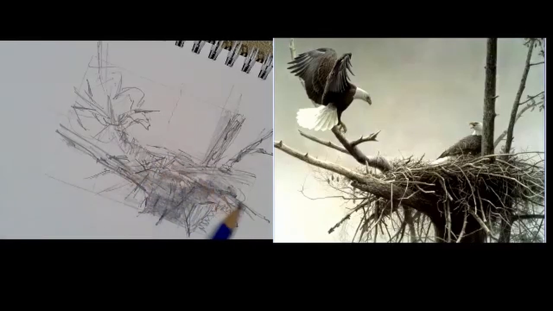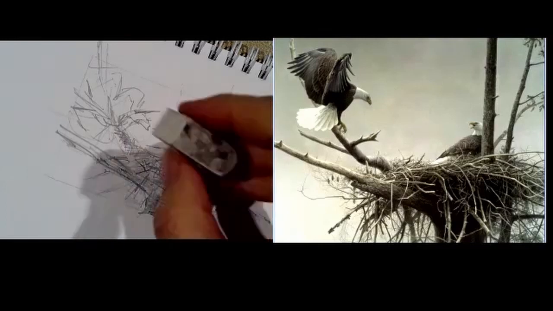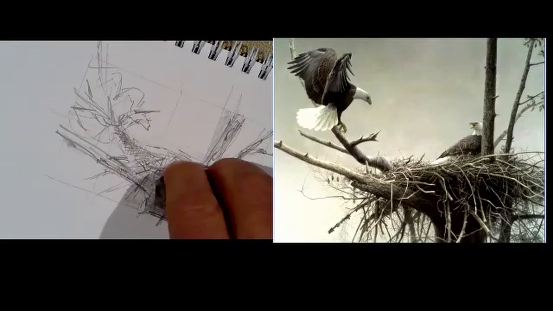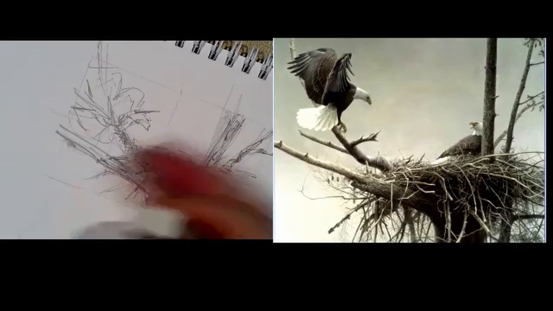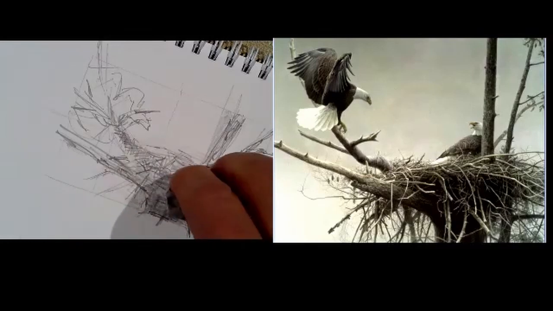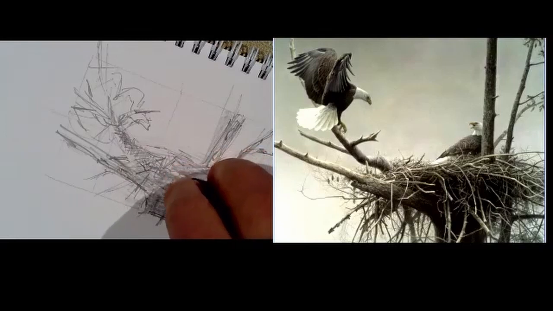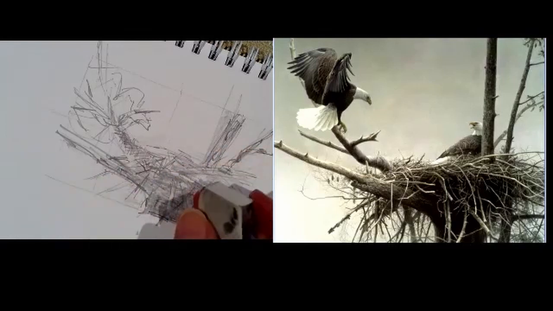Now, if you wanted to do a really detailed drawing and you wanted to capture this in a more realistic way than what we're doing right now, again, I'd start with the values. The branches are white. I would have my dark values, and then I would start pulling out some of the white with my vinyl eraser to get the sticks.